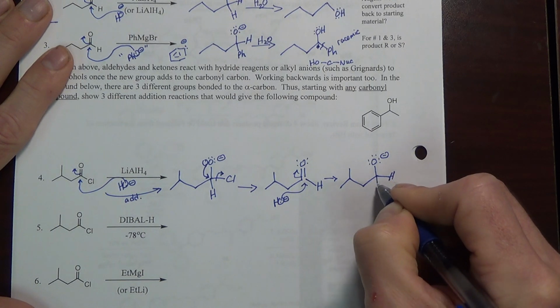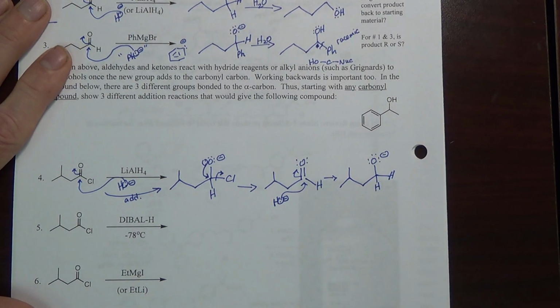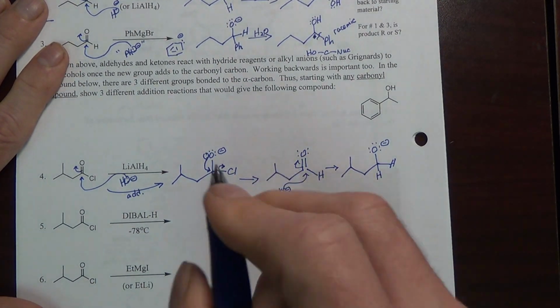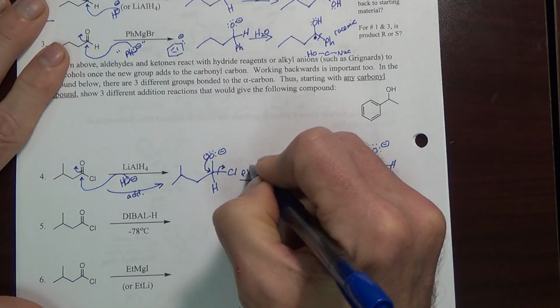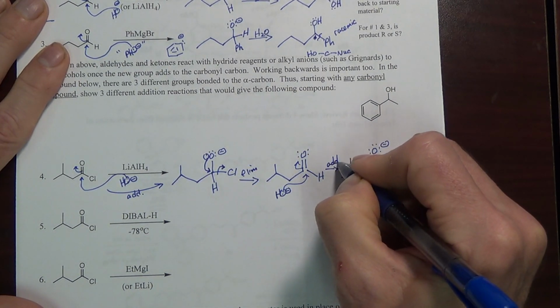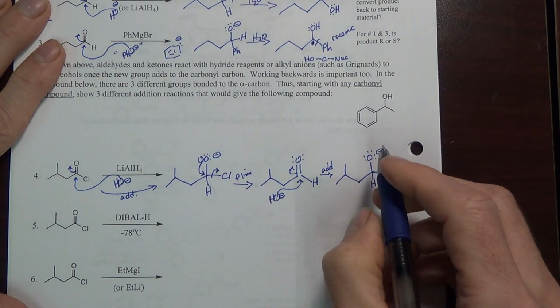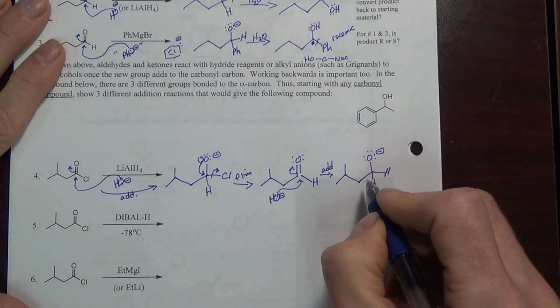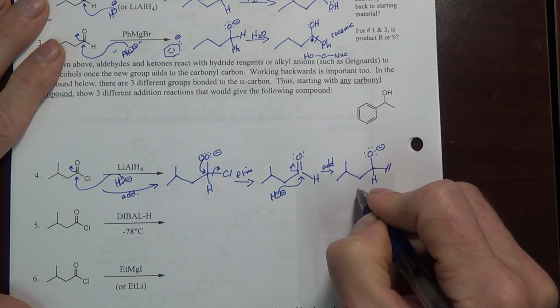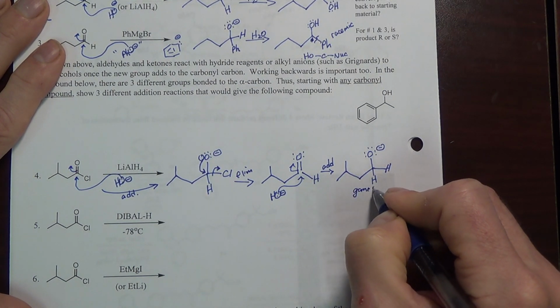Now we have two H's here. So an addition, elimination, and we did another addition. All right, at this point, game over. Stops here. How about if we write game over?